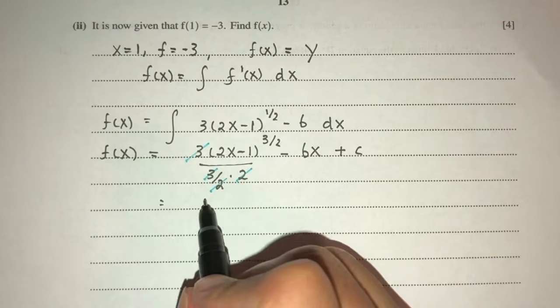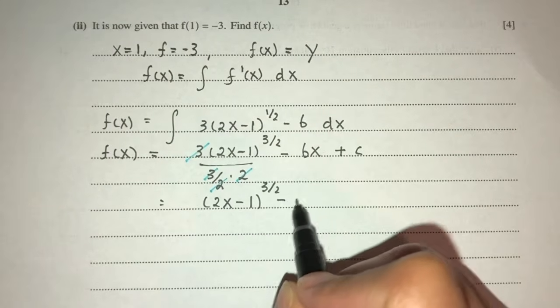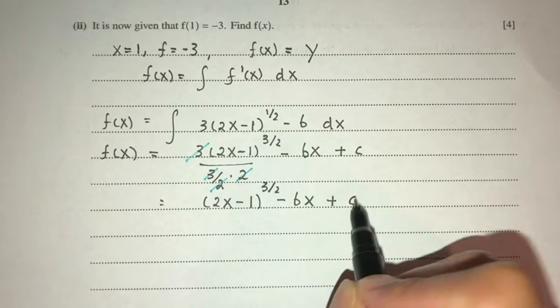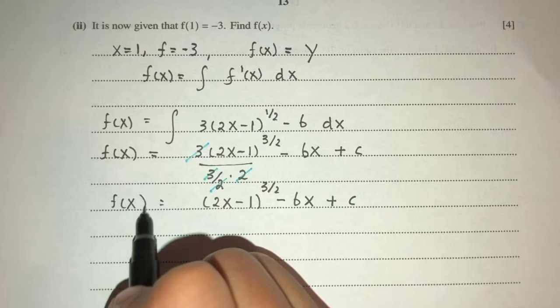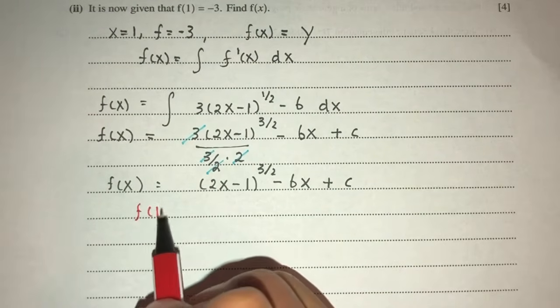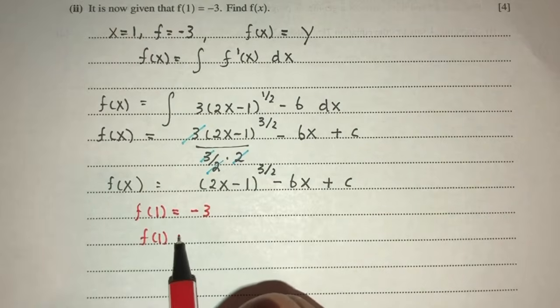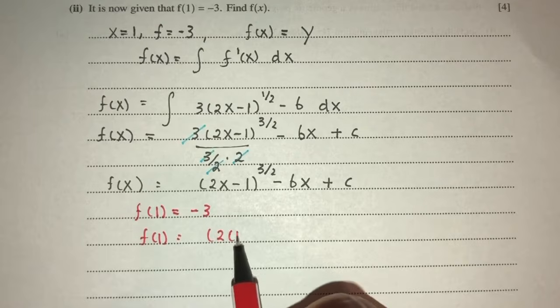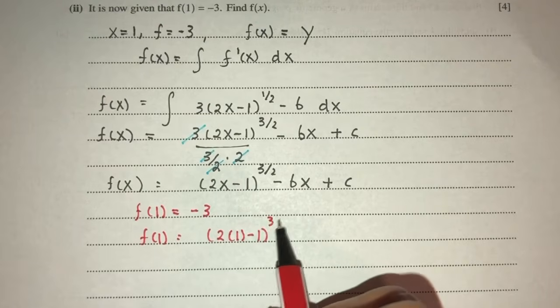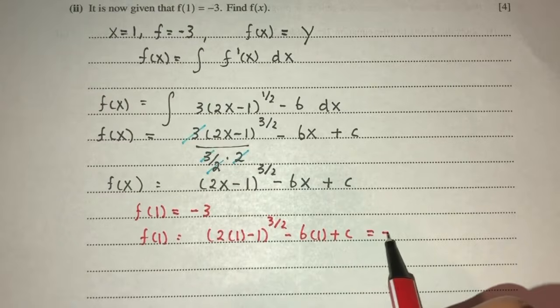So you will have (2x minus 1) to the power 3 over 2, minus 6x, plus c. That is for f of x. Now we have to find the value of c. We have been given in part 1 that when x is equal to 1, f of 1 is equal to minus 3. So f of 1 is what? That will be (2 times 1 minus 1) to the power 3 over 2, minus 6 times 1, plus c, is equal to minus 3.